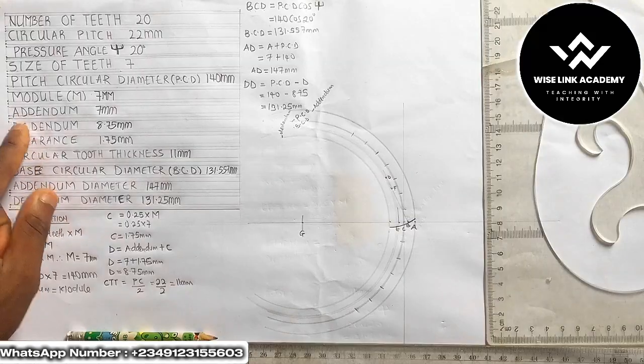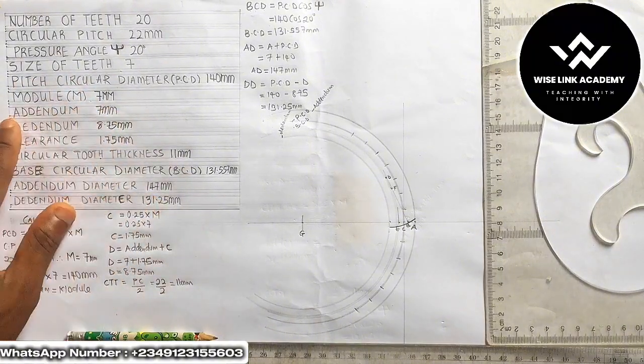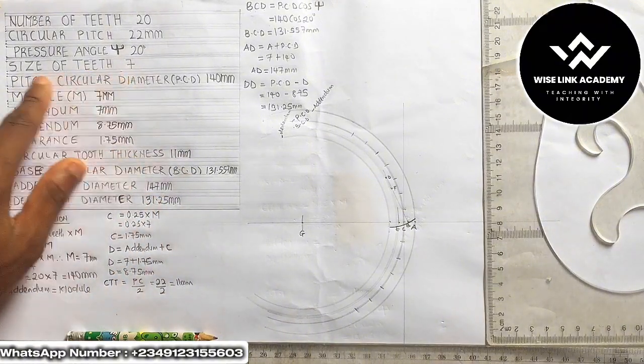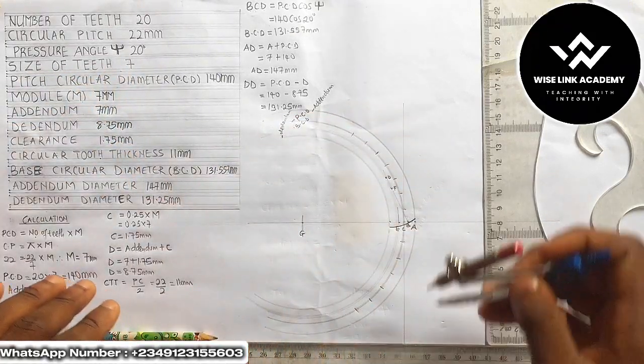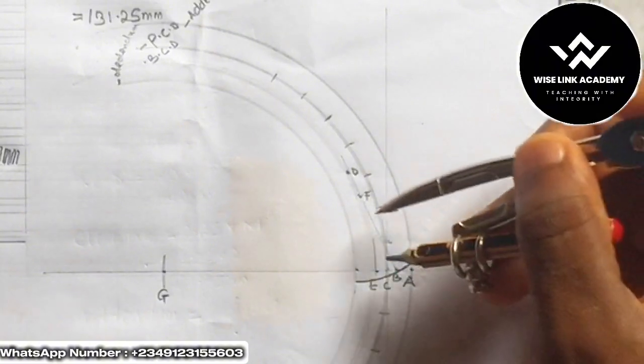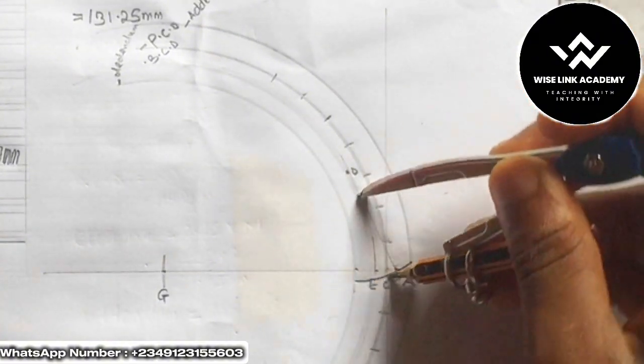So the number of teeth is to be 7. Which I have done this way now. So don't forget that I come from F to get this arc here. From F to get this arc.